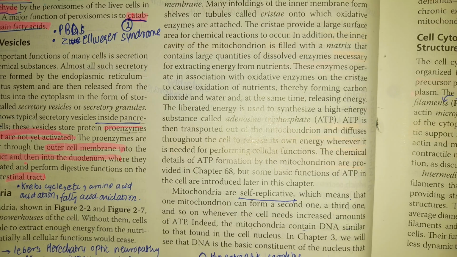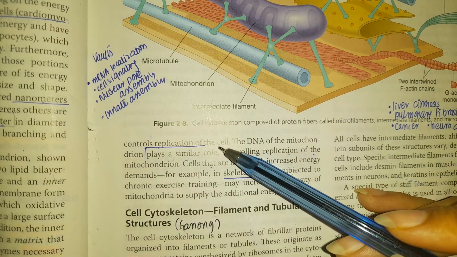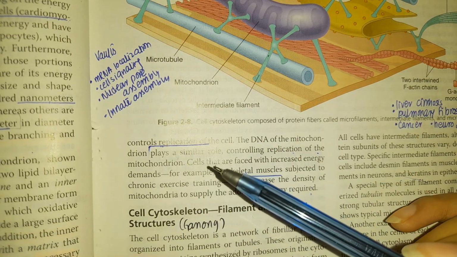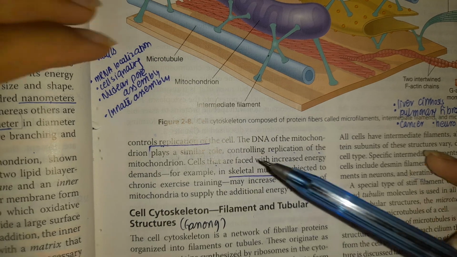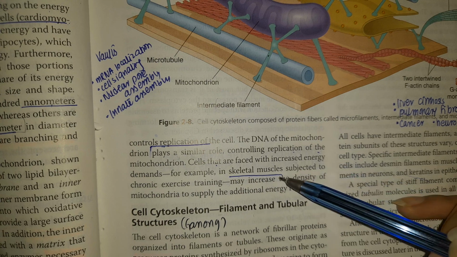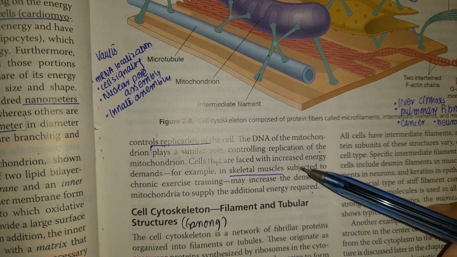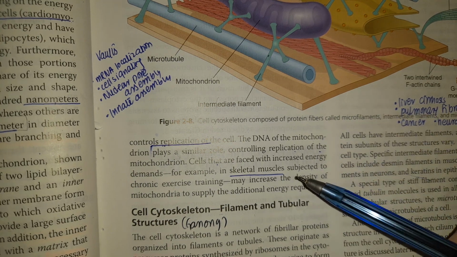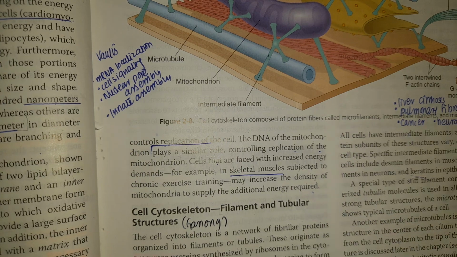They have their own metabolic machinery, and because they're self-replicating, their replication is controlled by the small circular DNA present in the mitochondrial matrix. Cells that are faced with increased energy demands, like skeletal muscle cells in exercising muscles, tend to increase their number of mitochondria, and their number is directly proportional to the activity of the cell.